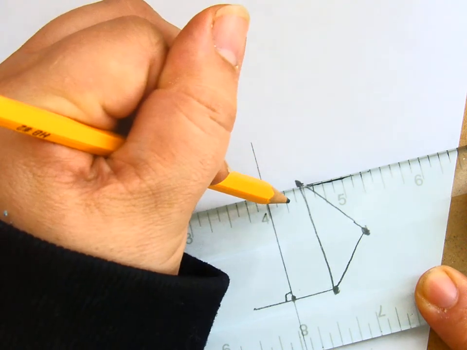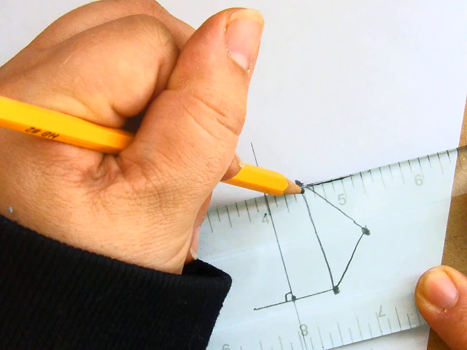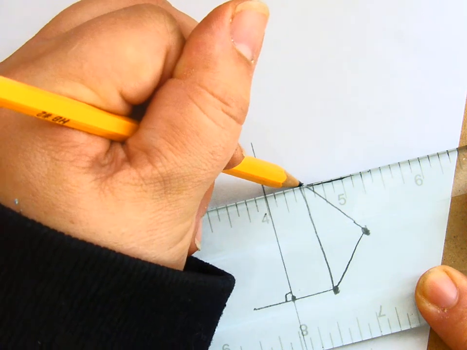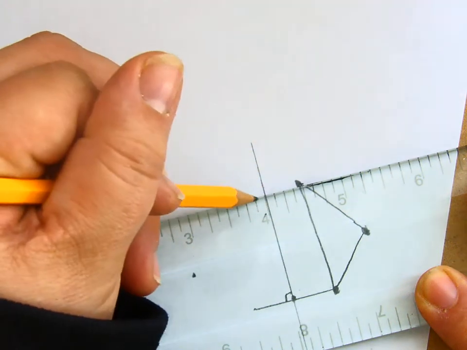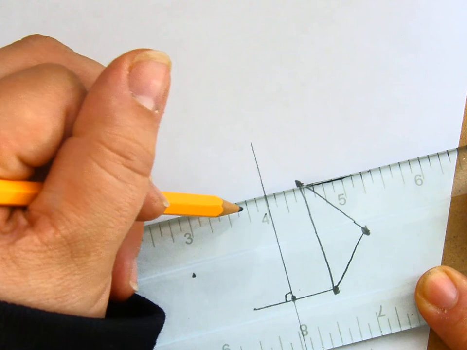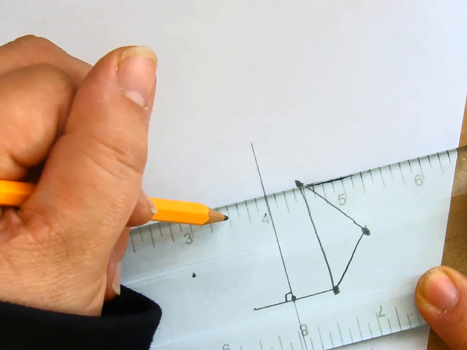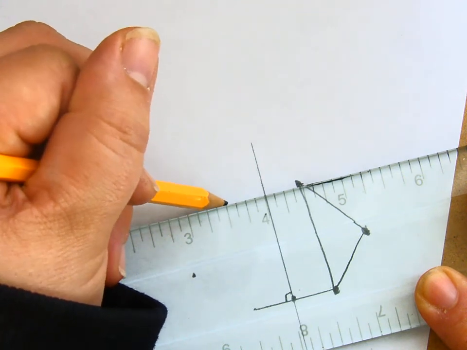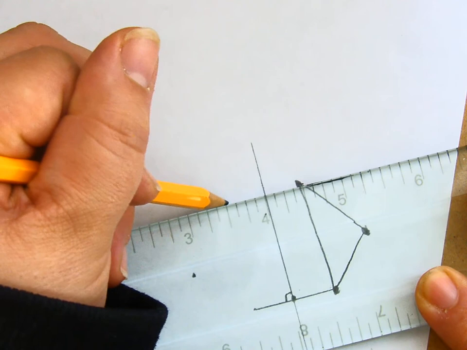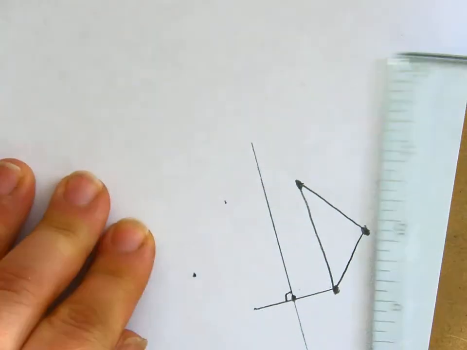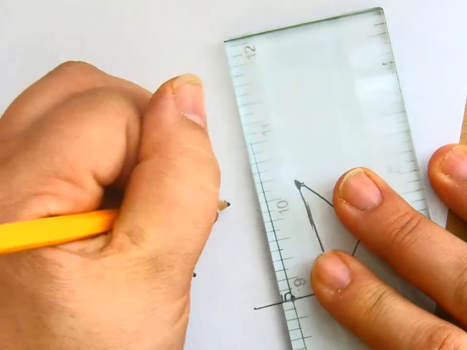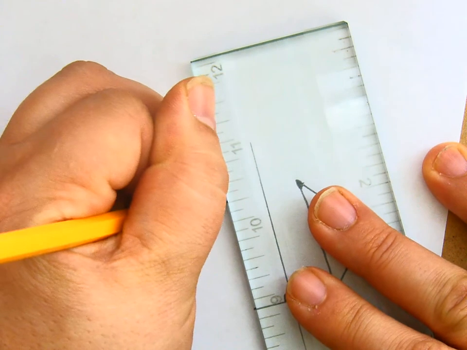So 1, 2, 3, 4 is what I got going on there. So I'm going to do the same thing over here. 1, 2, 3, 4. This is just little cheats. Okay, so there's my points. And let's connect my points and see what I get.